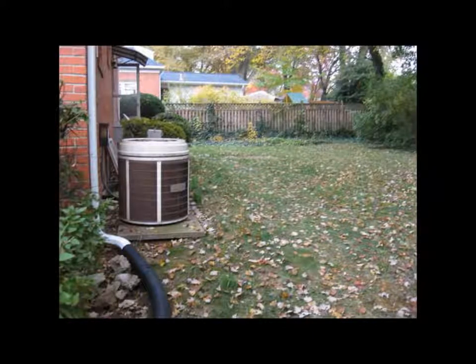So here's the backyard, and we're going to enter into this back door and bring the contents out through the yard and down the driveway. Well, it had just rained, and the grass and the leaves were still wet.